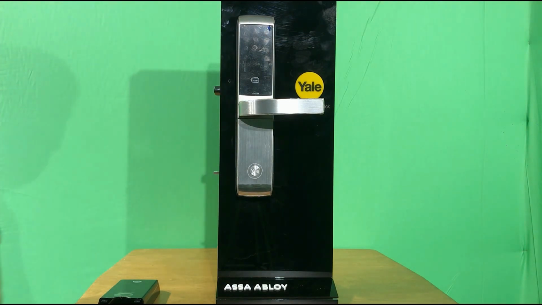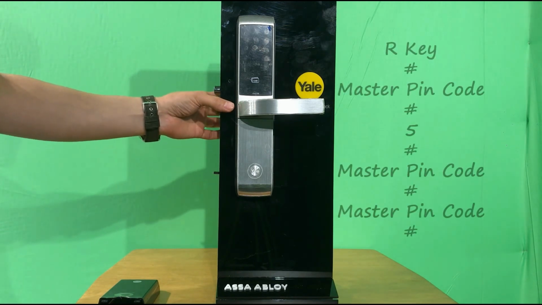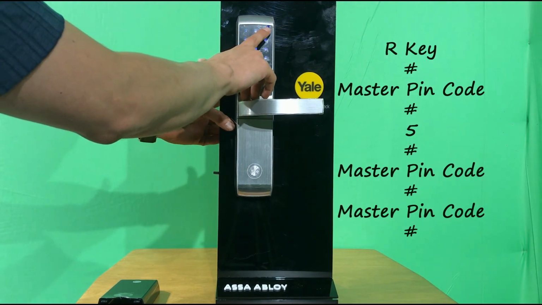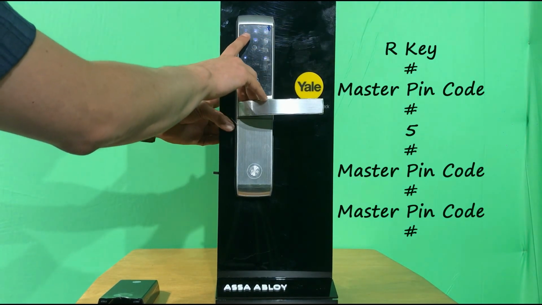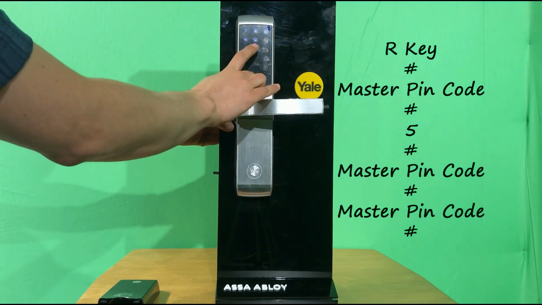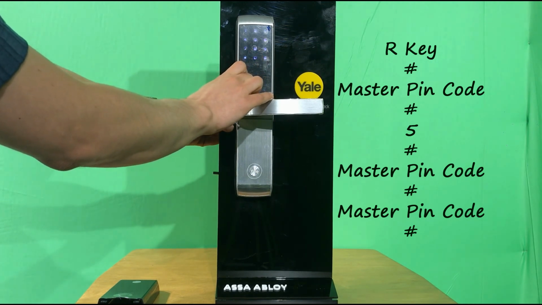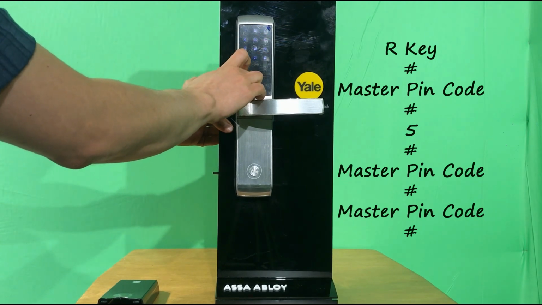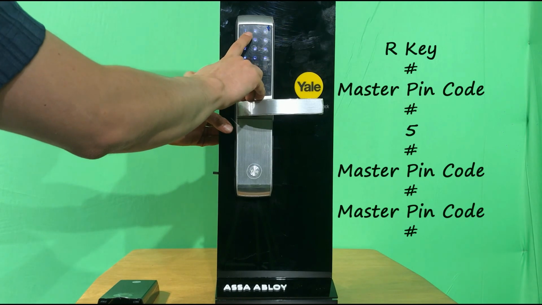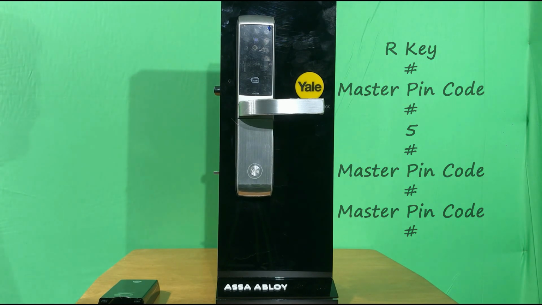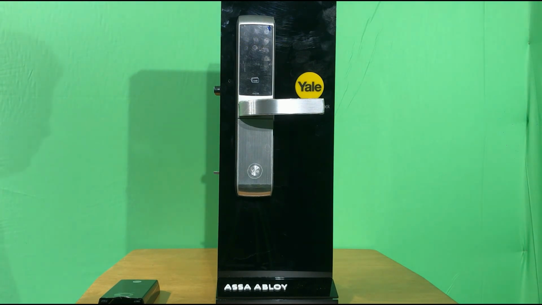In order to set the mode of the door lock to normal, R key must be pressed, hash button, master code must be entered, 5, hash button. The code must be entered. It must be re-entered. Now door lock is in normal mode.